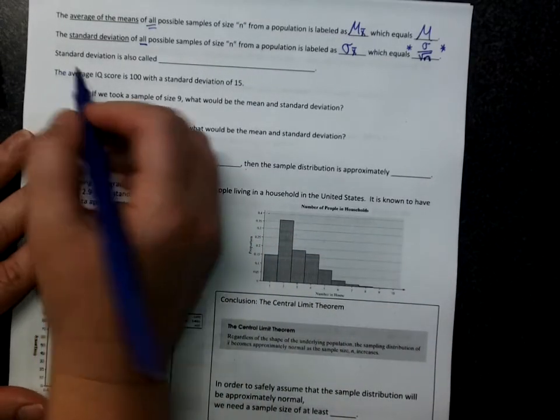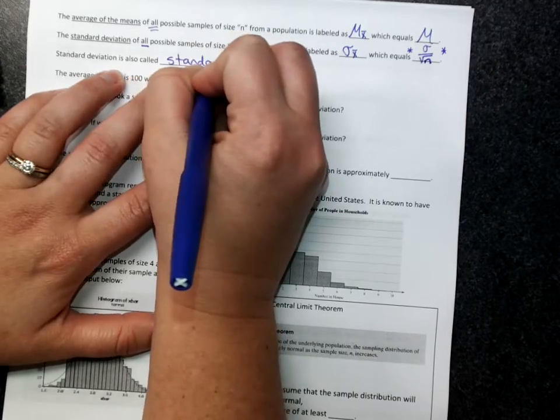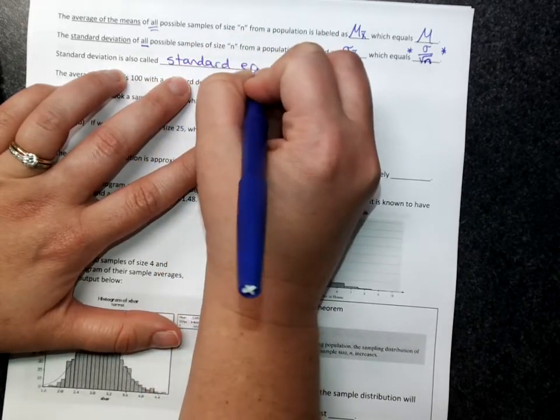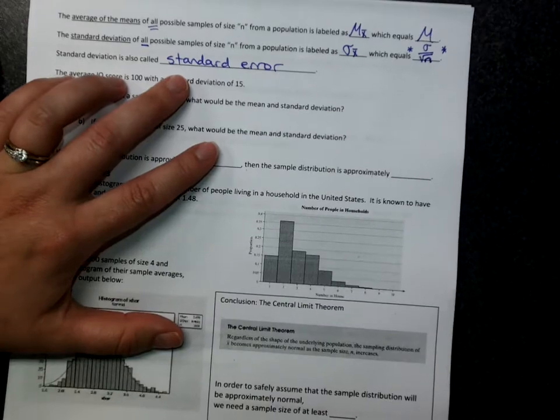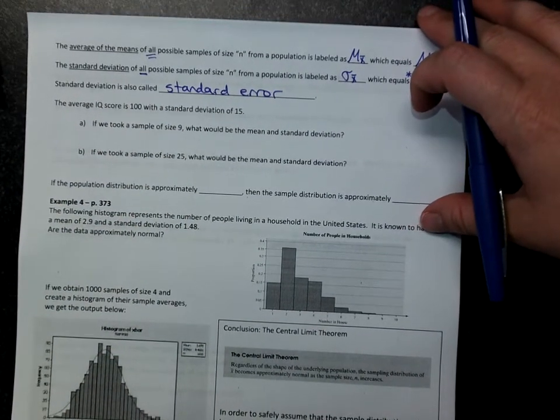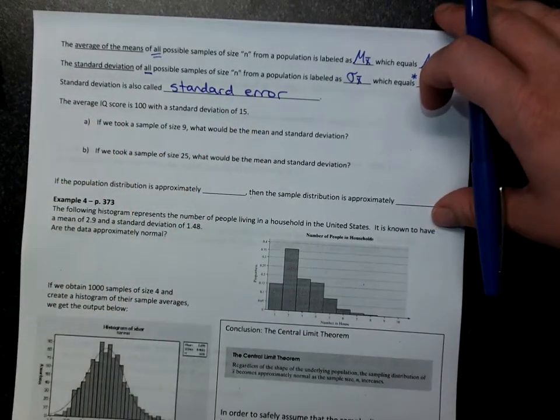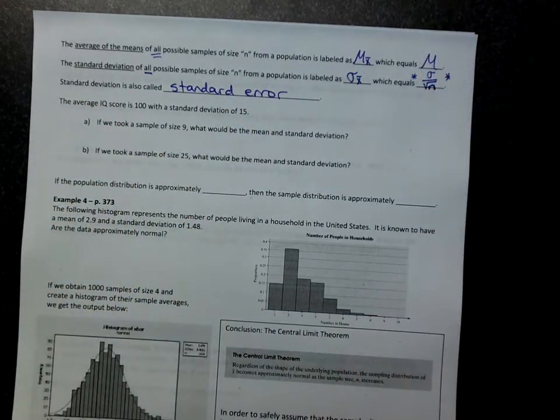Standard deviation in this unit is also going to start to be called the standard error of the mean. You might start to hear that as we get into chapters 9 and 10. You're going to hear standard error of the mean, and that's just another way of saying standard deviation. So let's think about a quick example here.